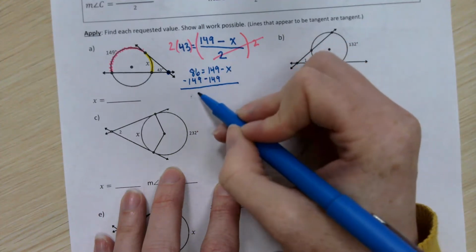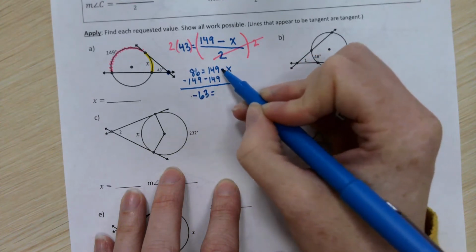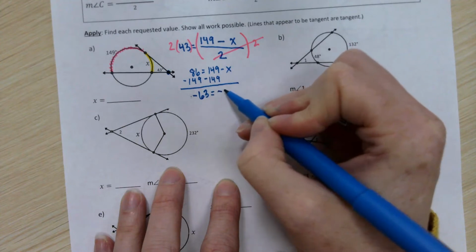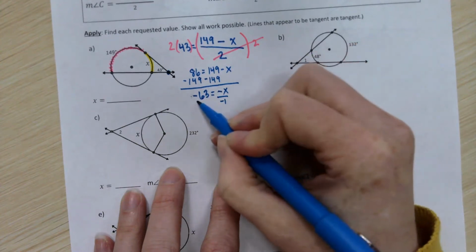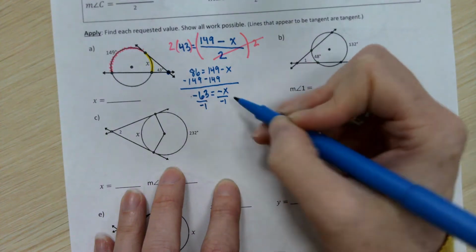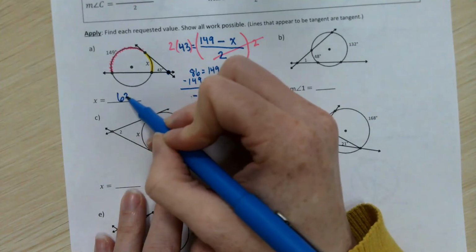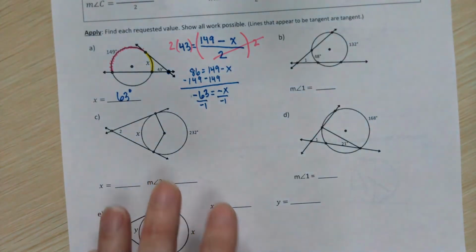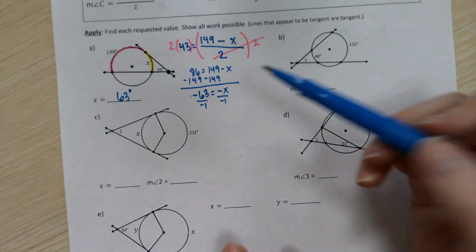86 minus 149 is negative 63, I believe. And then there's a negative X still left here. So last but not least, we need to make sure that we divide both sides by negative 1 to make sure that the X we're solving for is positive like we need it to be. And then that X will turn out to be 63 degrees. So a little bit more to be careful of since we're subtracting. Make sure that you're careful with your negative signs and that you're not losing any of those throughout the problem.